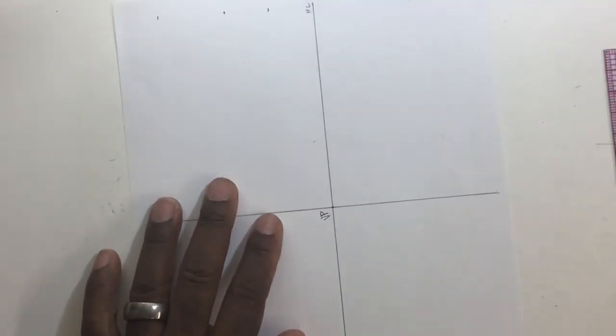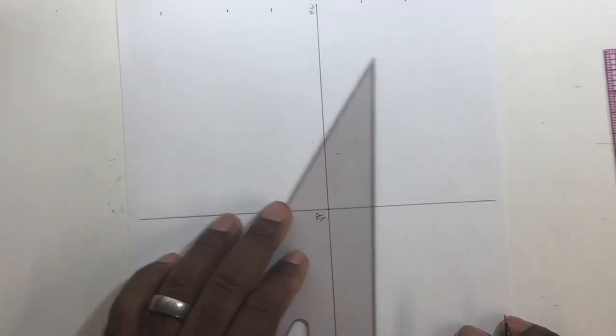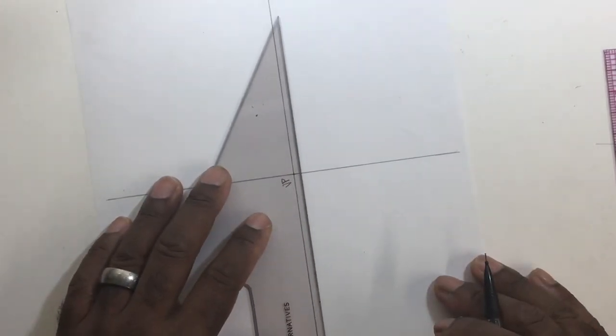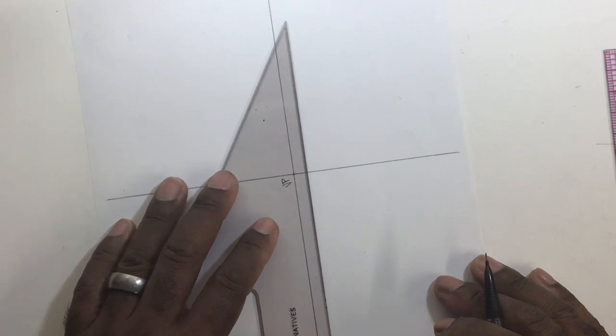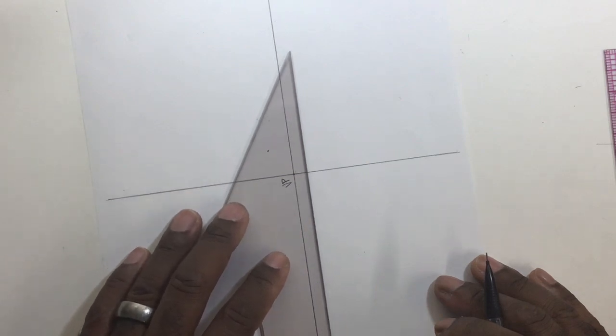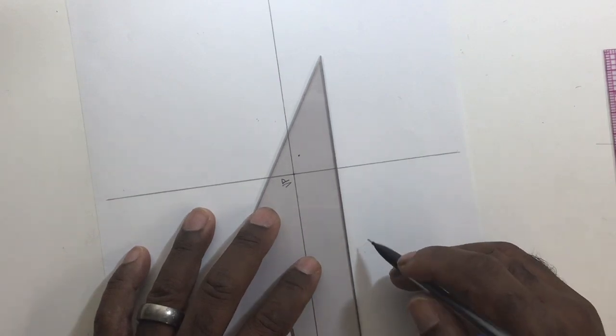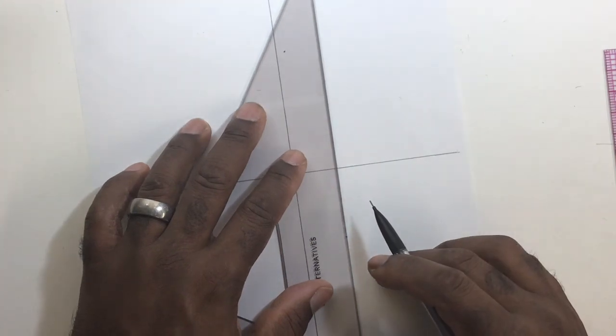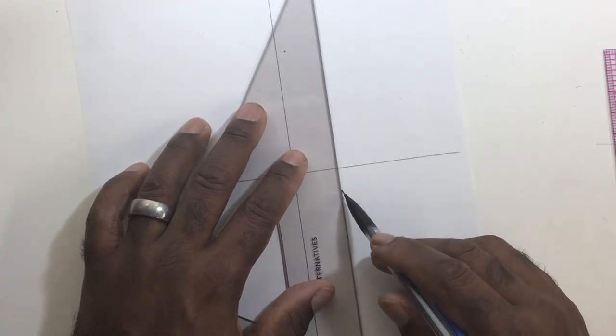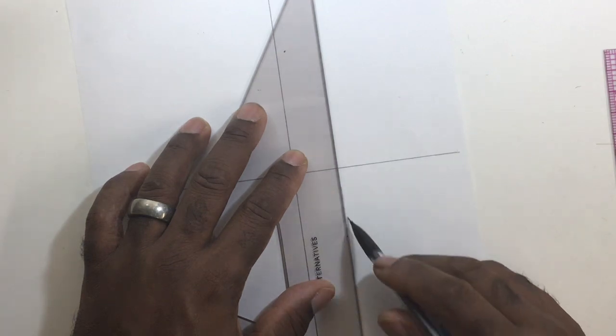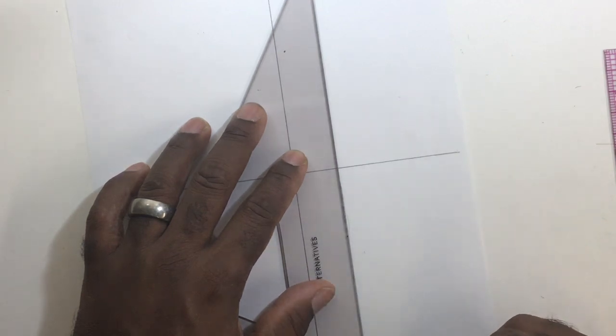So basically, I'm going to go ahead and construct a little cube or box. Let me start down here somewhere. Actually, let me use these lines.